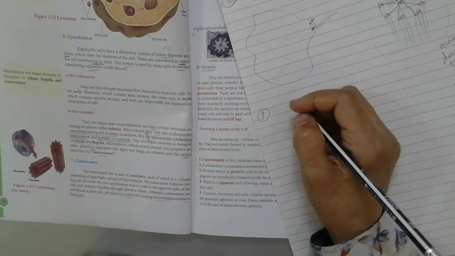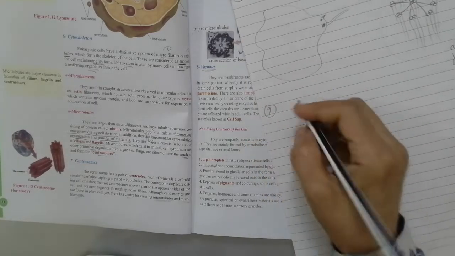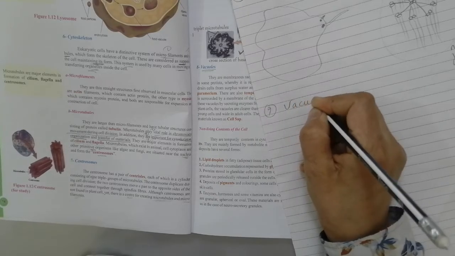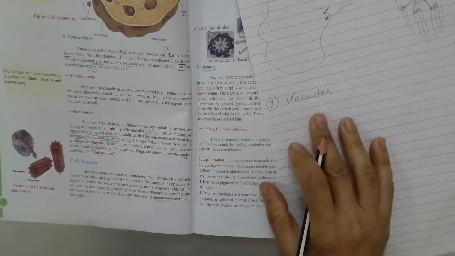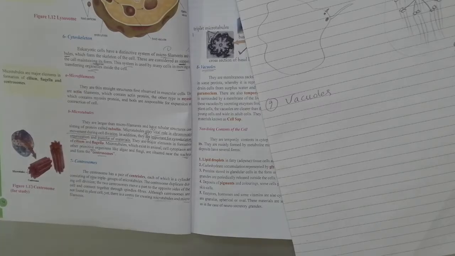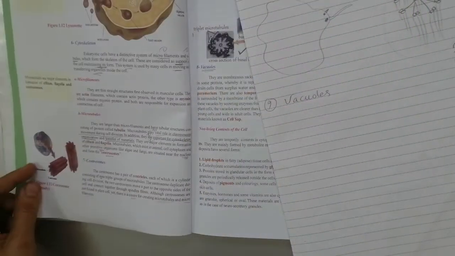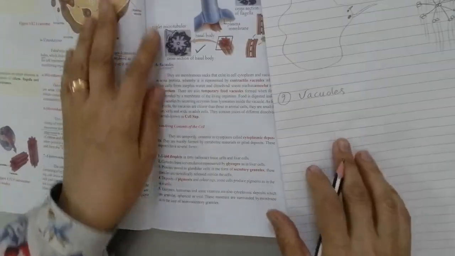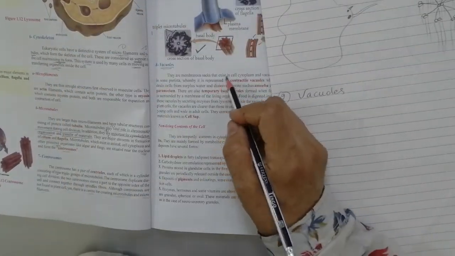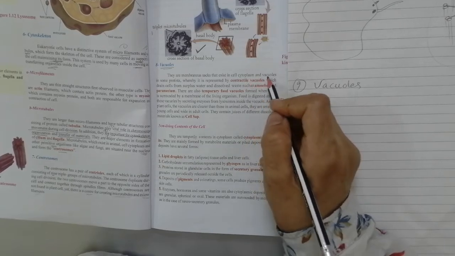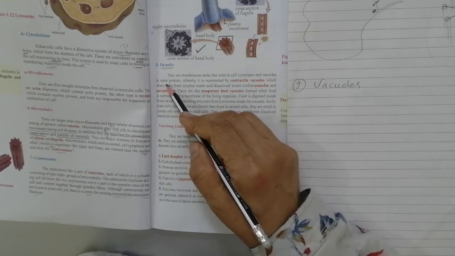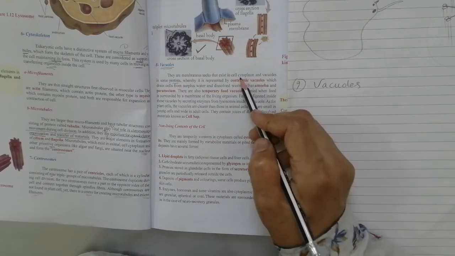The 9th living component found in cytoplasm of eukaryotic cells is the vacuoles. What are the vacuoles? Vacuoles are membranous sacs that exist in cell cytoplasm and vacuoles in some protista.